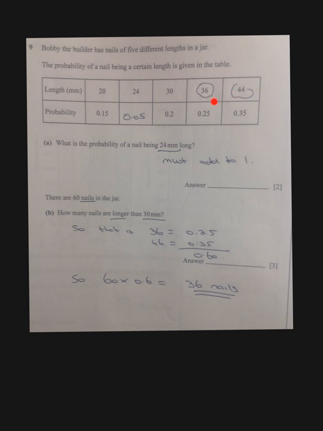So add these 2 probabilities up. 0.25 and 0.35 gives you 0.60. So basically what they're asking you is to take this 60 and multiply it by the probability. 60 times 0.6 is 36 nails. That equates to 36 nails. Okay? Not the length or anything, 36 nails. So out of the 60 nails that are in the jar, 36 of them are more than 30 millimeters.